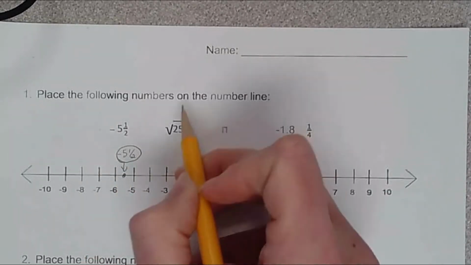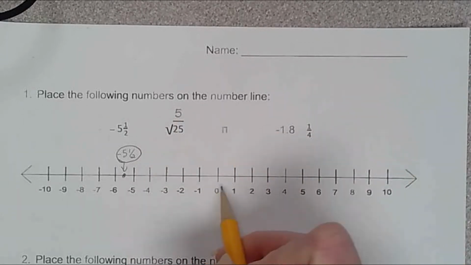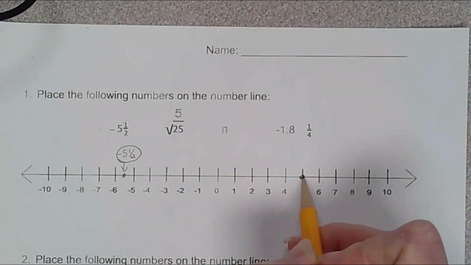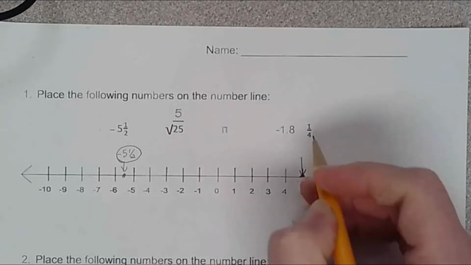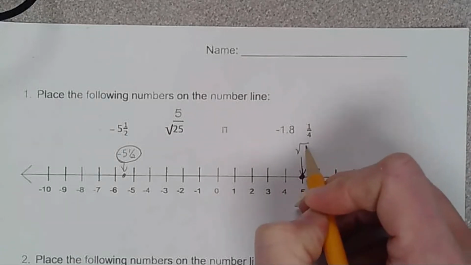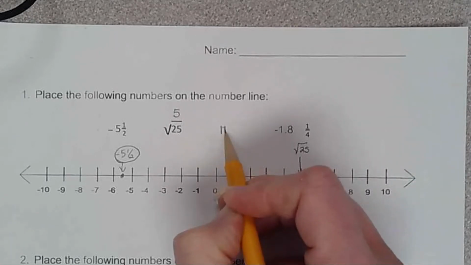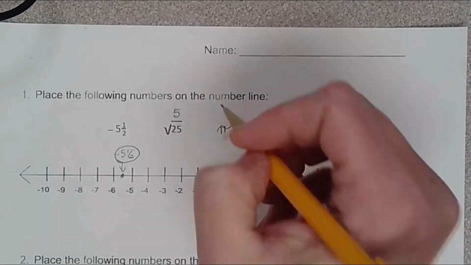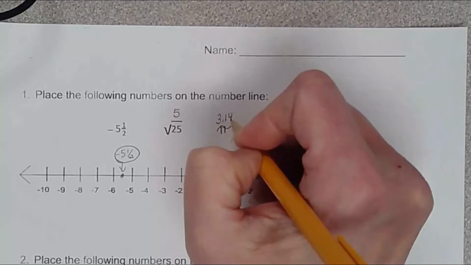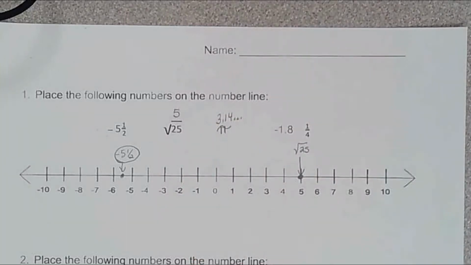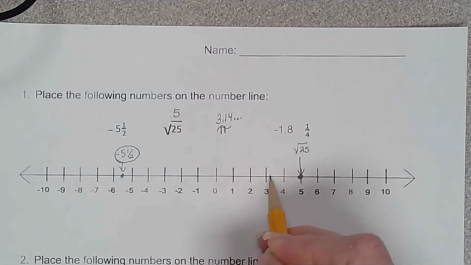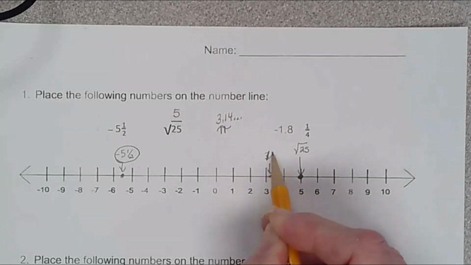Square root of 25 is really 5. So I'm going to put my dot where that is and label it square root of 25. This is pi. Pi is 3.14 and goes on forever. So I need to place it at 3.14 or pi.